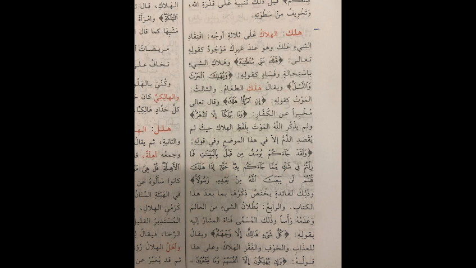Or it can be وهلاك الشيء باستحالة وفساد كقوله ويهلك الحرث والنسل, because something is eroded and corrupted, like the statement of Allah ويهلك الحرث والنسل, and they destroyed الحرث والنسل, meaning crops and vegetation. Okay, ويقال هلك الطعام, you can also say هلك الطعام, meaning the food has been destroyed.